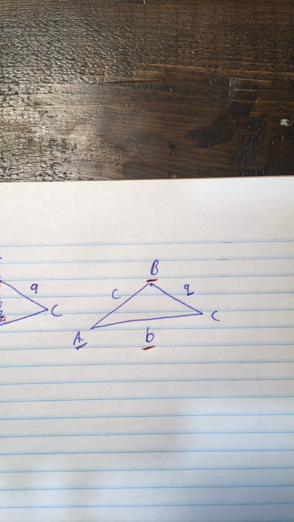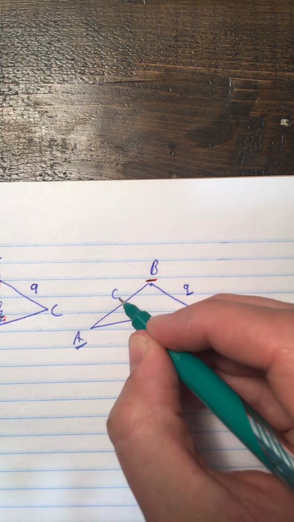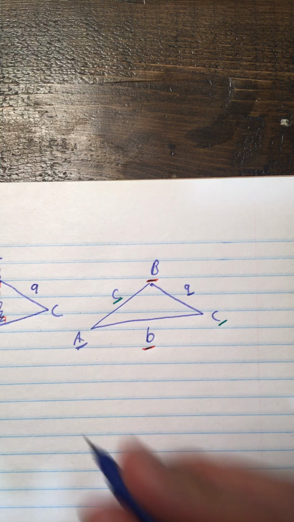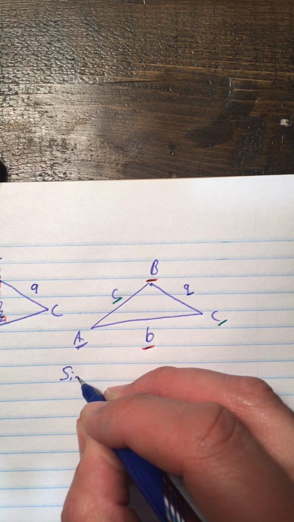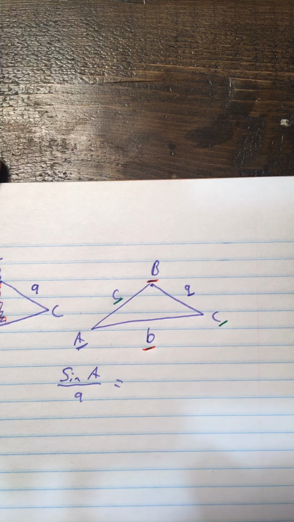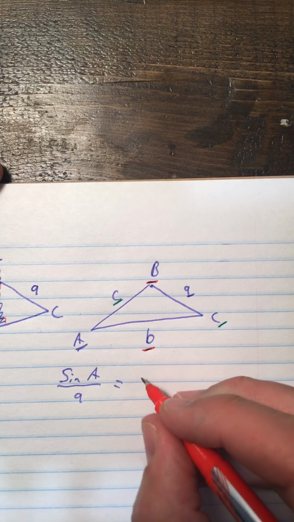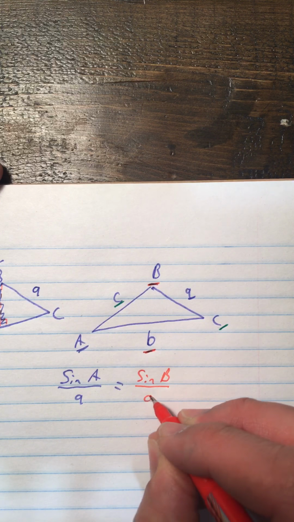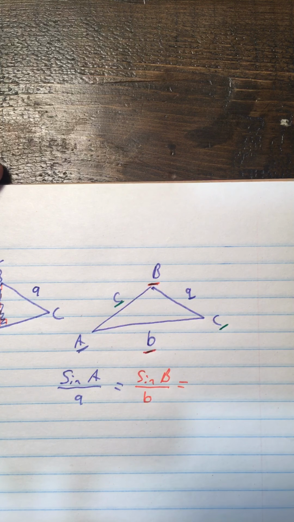So what we can say is that the sine of A over side A is also equivalent to the sine of B over side B, which is equivalent to the sine of C over side C. And the same, you can flip all of these.